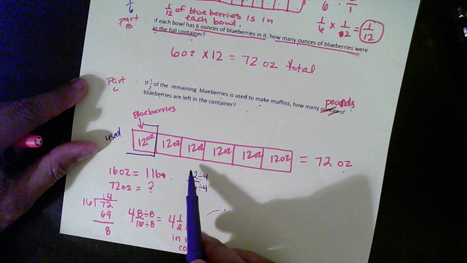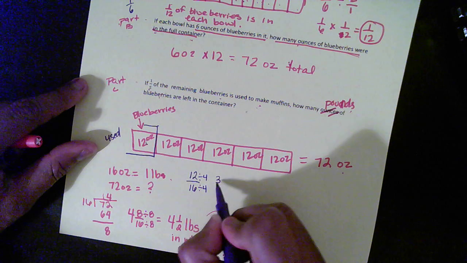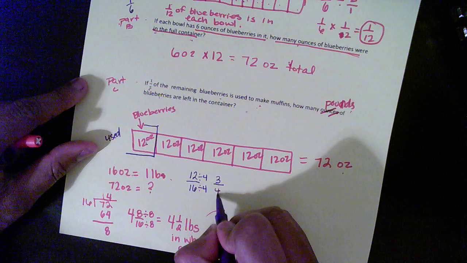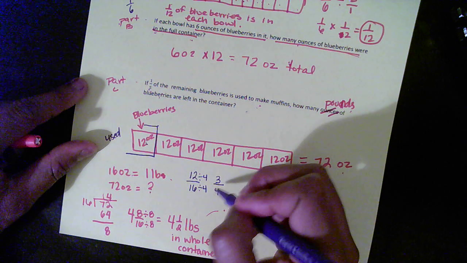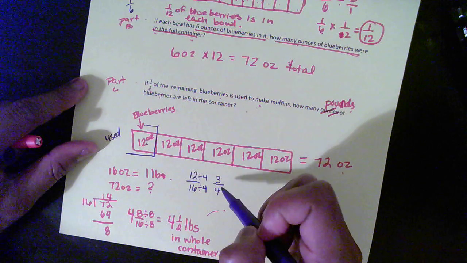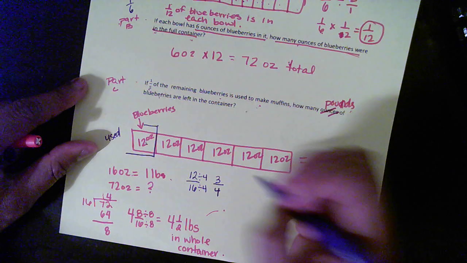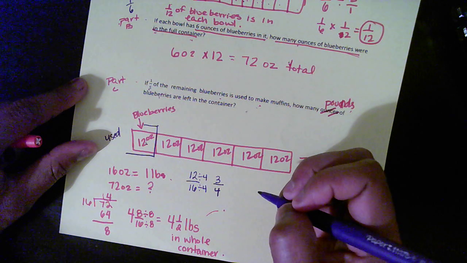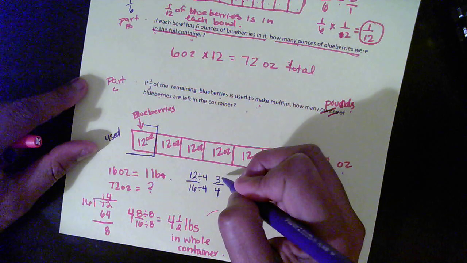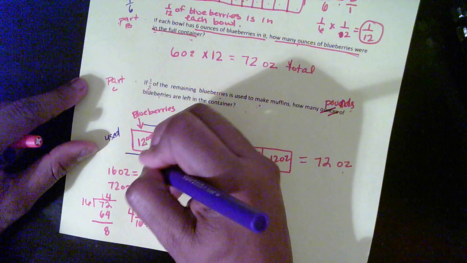So now 12 divided by 4 is going to give me 3. 16 divided by 4 is 4. So now I know that this 12 ounces is equal to 3/4 of a pound.